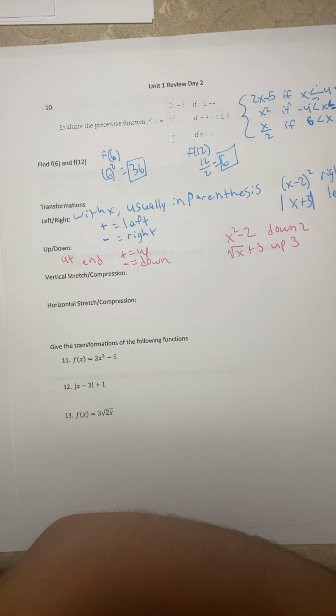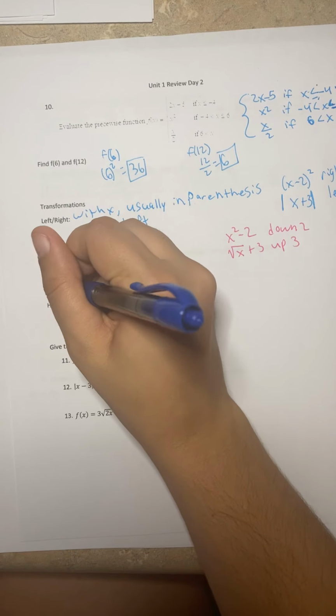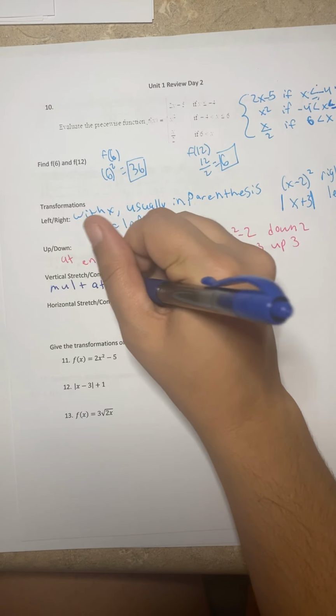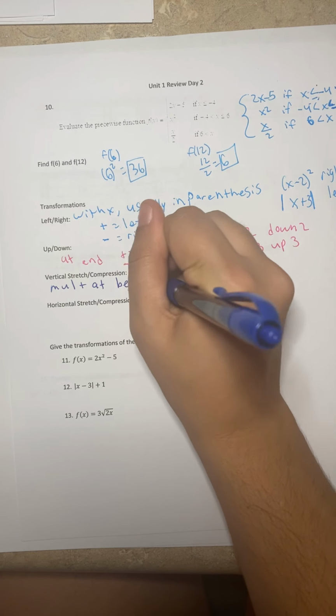Okay. Then the next one we had was vertical stretch and compression, and that's always multiplied at the beginning. So it's not with x.